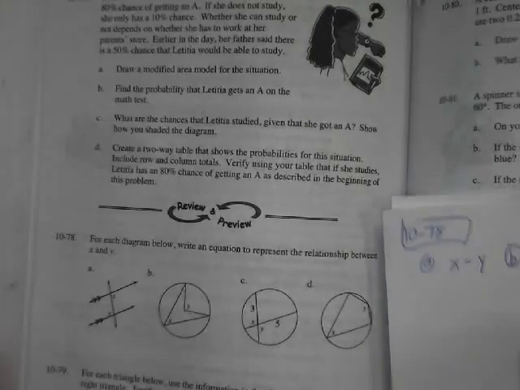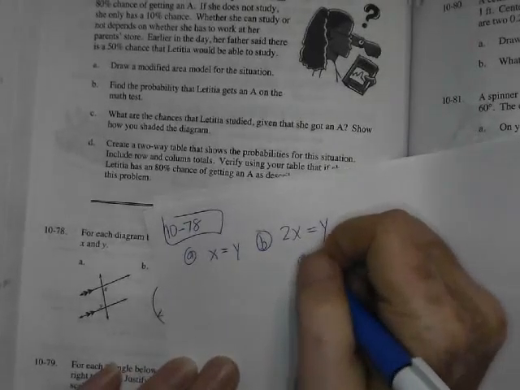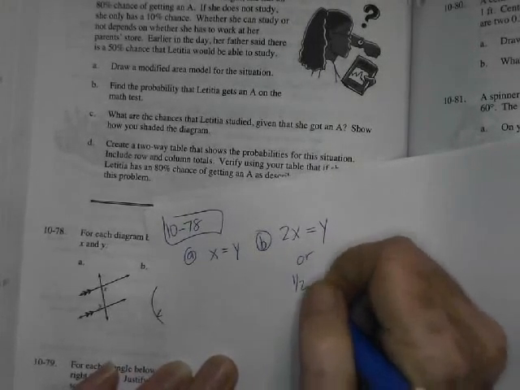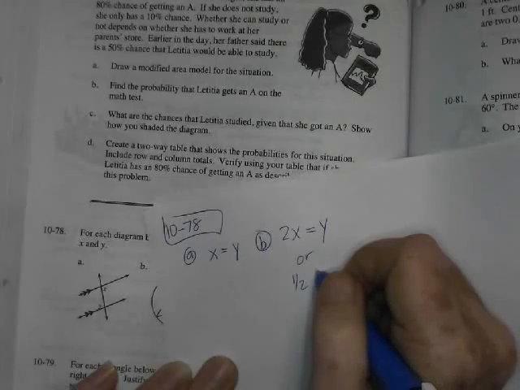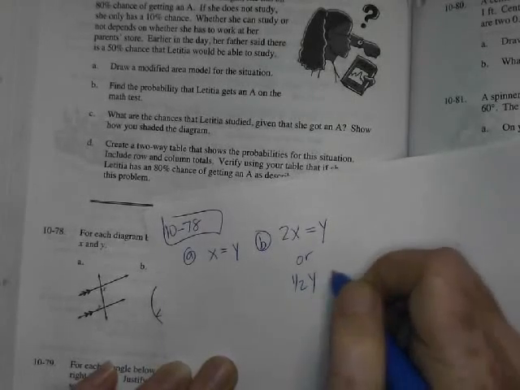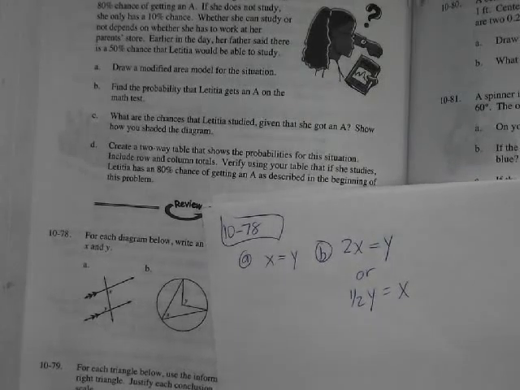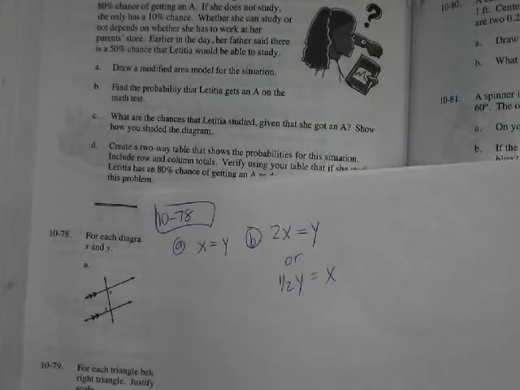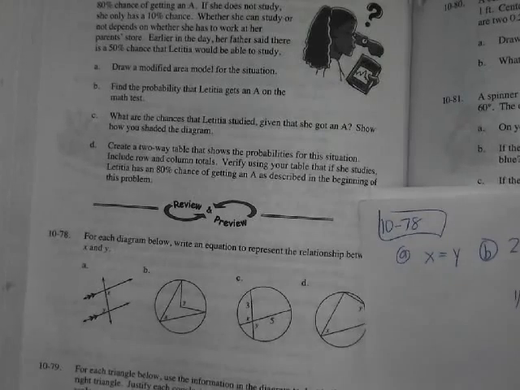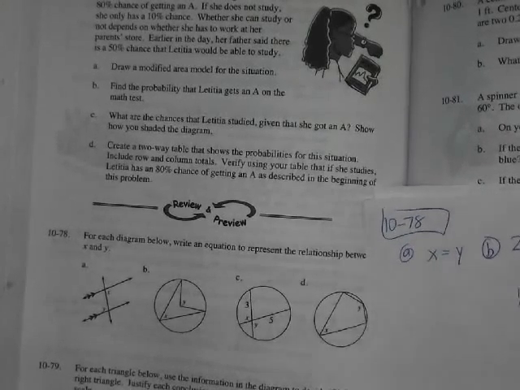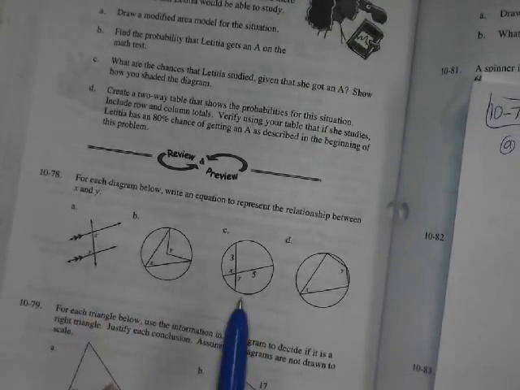Either way. Or you can say 1/2 of y, or x equals half of y. Whatever. Either way.